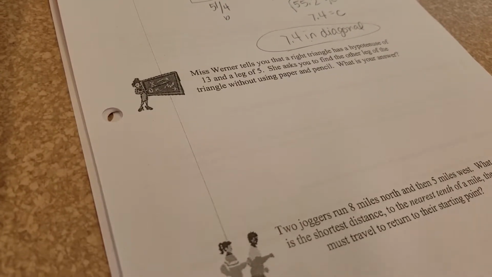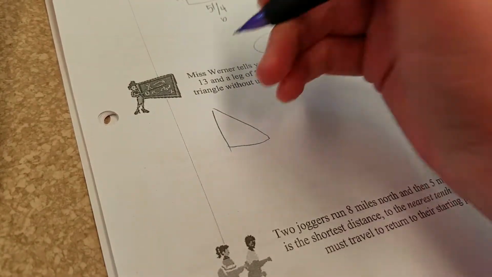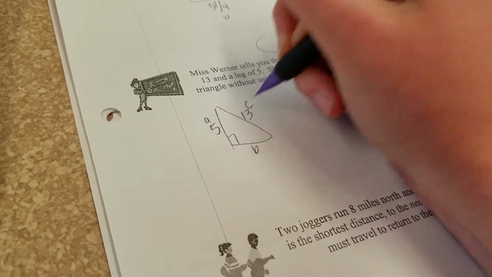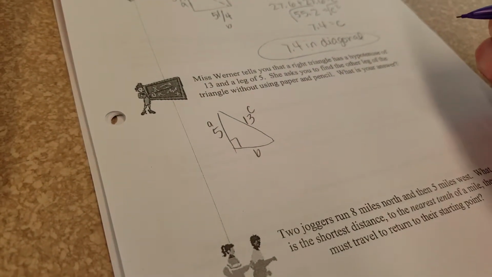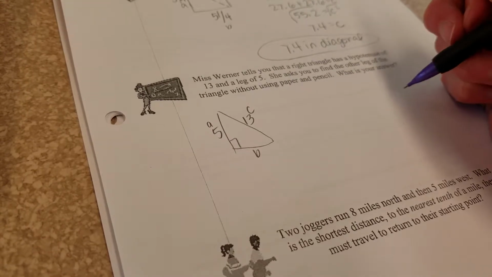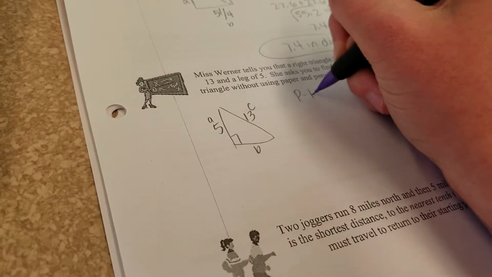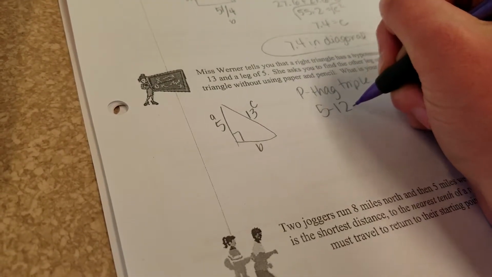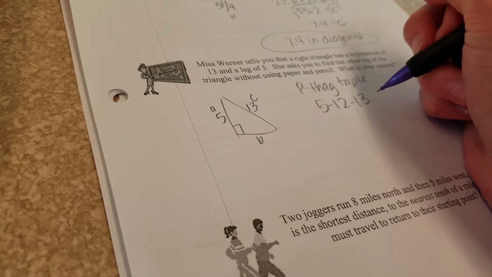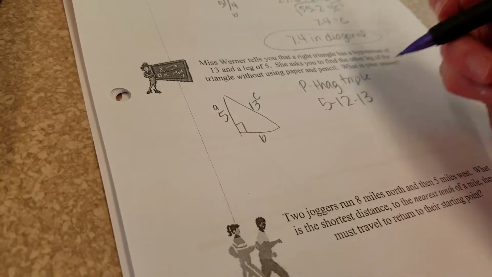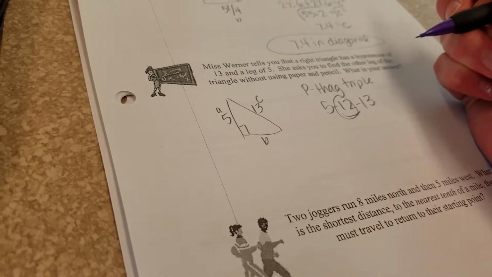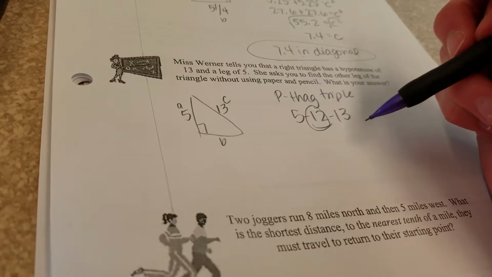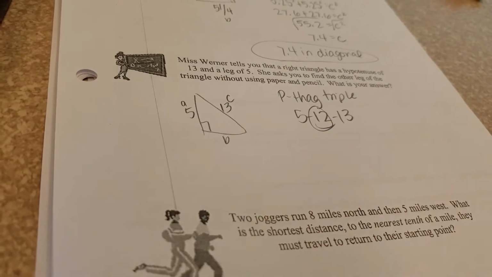A right triangle has a hypotenuse of 13 and a leg of 5, so we'll call this a, b, c. It asks you to find the other leg of the triangle without using pencil and paper. What's your answer? So here's the deal. This is one of those special ones that's called a Pythagorean triple, and the sides are actually going to be 5, 12, and 13. I would recommend that you go through right now and actually solve it to make sure that you get b equals 12. So go ahead, pause the video, work this one out, and verify using paper and pencil that you actually get the side of 12.